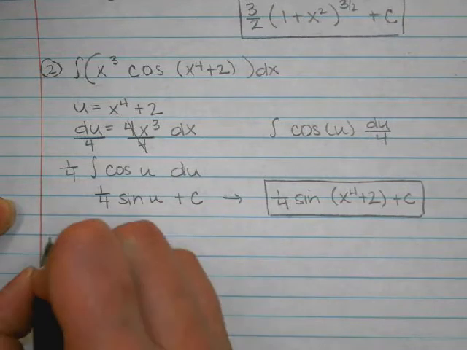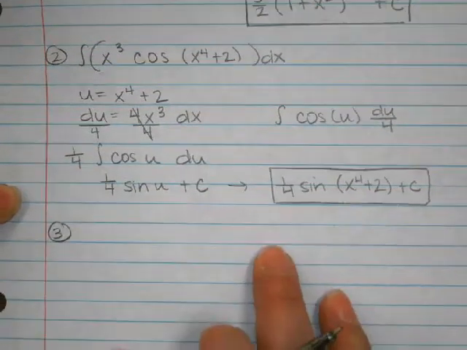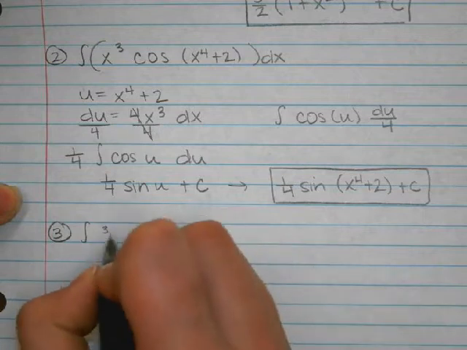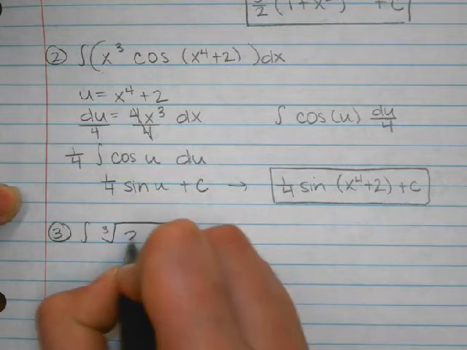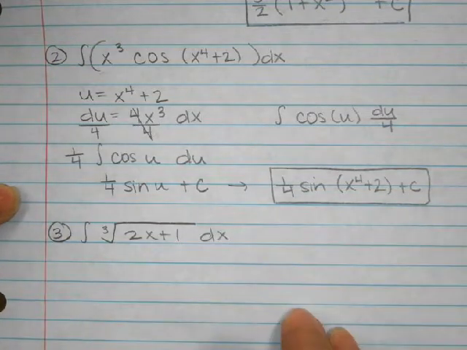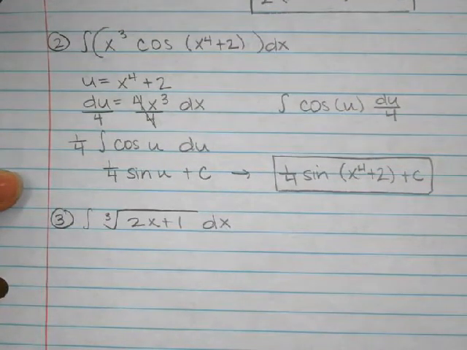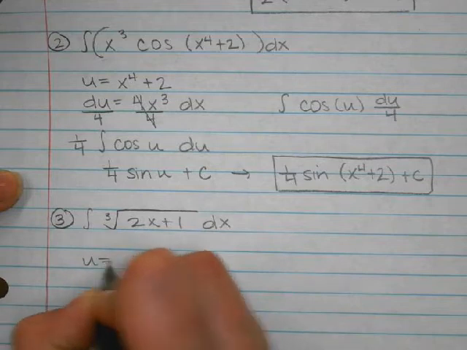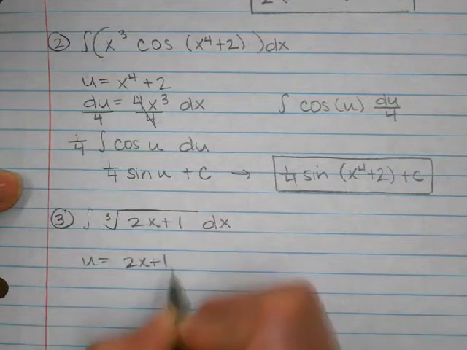All right, number 3. So here we have the third root. We're taking the integral of the third root of 2x plus 1. I don't see an outside, but I do see an inside, so I know I have to use U-substitution. So I'm going to go ahead and set up the problem. I see that the inside is 2x plus 1.